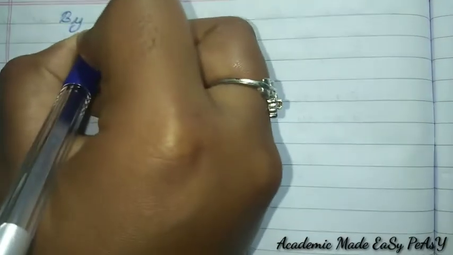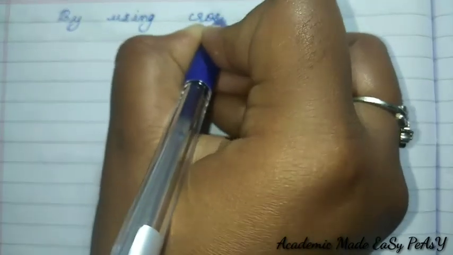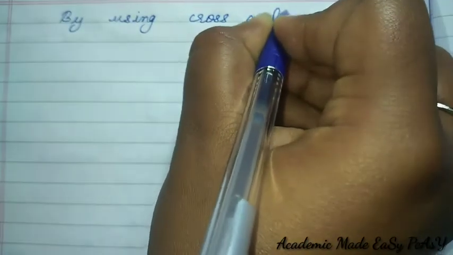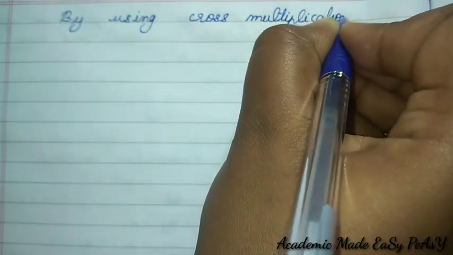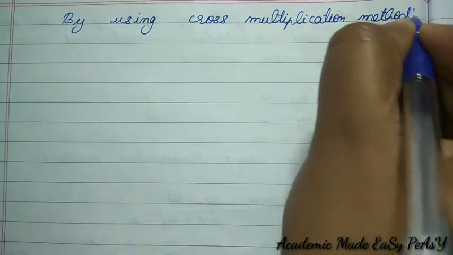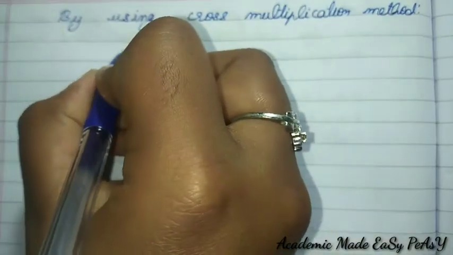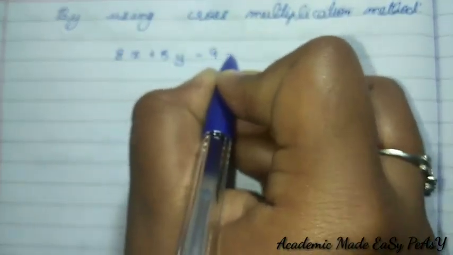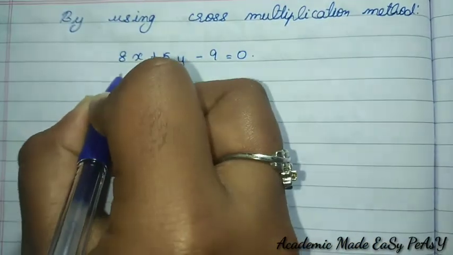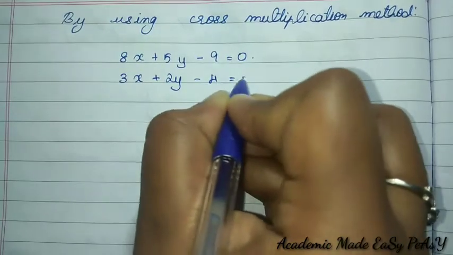Now by using the cross multiplication method, I will just write the standard form for the given equations. So 8x plus 5y minus 9 is equal to 0 is equation 1, and my equation 2 is 3x plus 2y minus 4 is equal to 0.